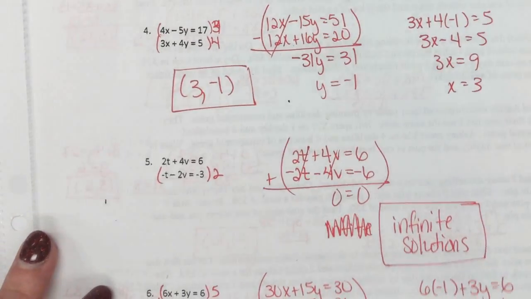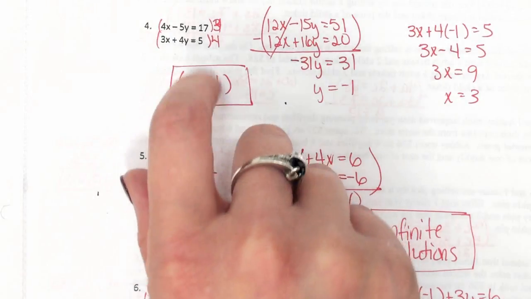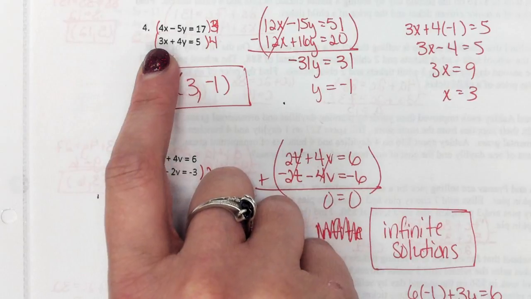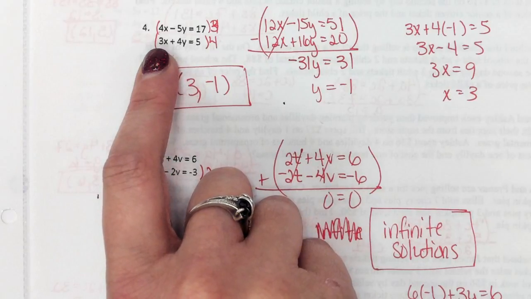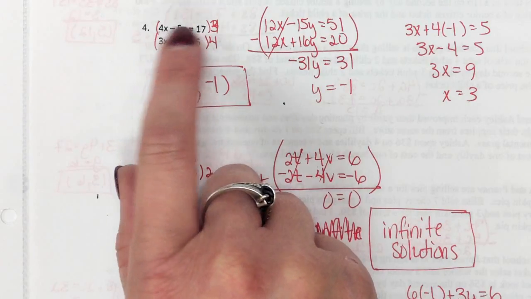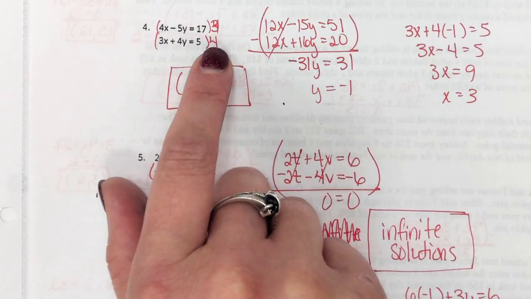All right, number 4. Number 4, you should have gotten -3 and -1. Do I need to go over number 4? Yes? Okay, so I got the x's to be the same. You have 4 and you have 3. What number does 4 and 3 both go into? 12. So how do you make 4 become 12? Multiply by 3. How do you make 3 become 12? Multiply by 4. You okay so far, Garrett?